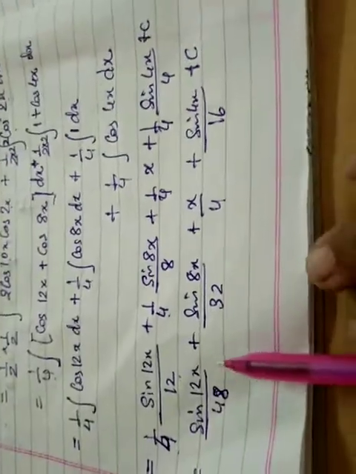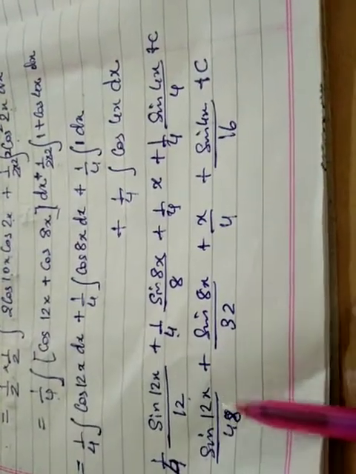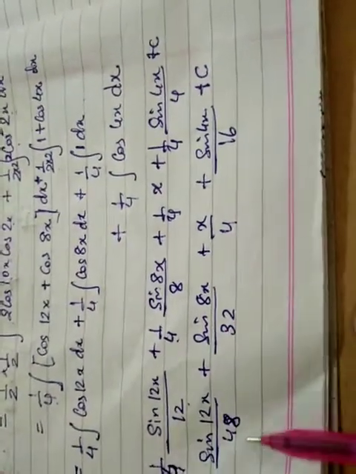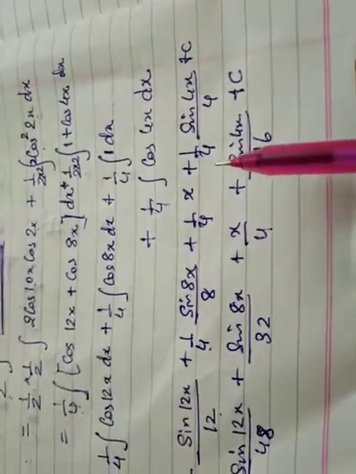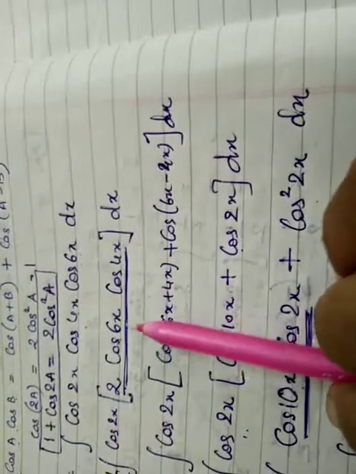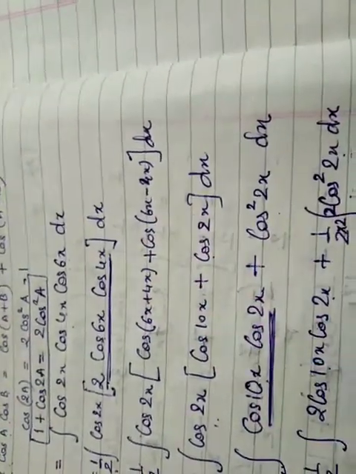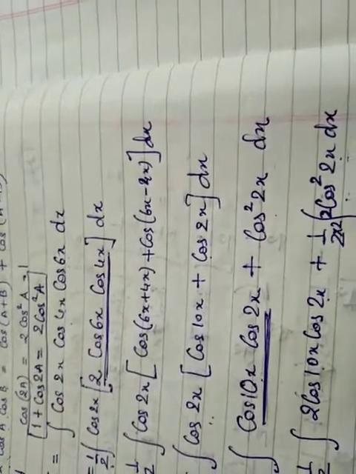So that completes my question over here, and therefore my answer becomes sine of 12x, sine of 8x, and so on, upon their respective denominators over there. So basically what you have done, you had the 2cc term which you applied cos plus cos. Okay children? So this ends your question 3.